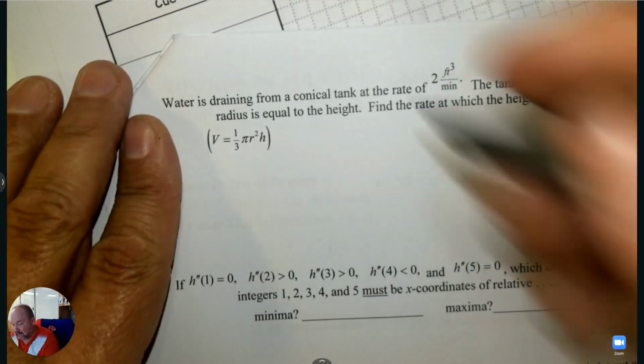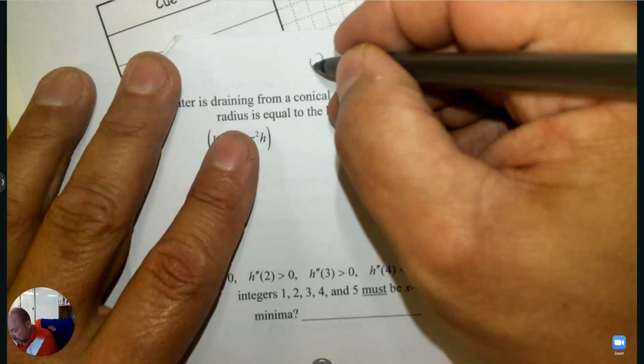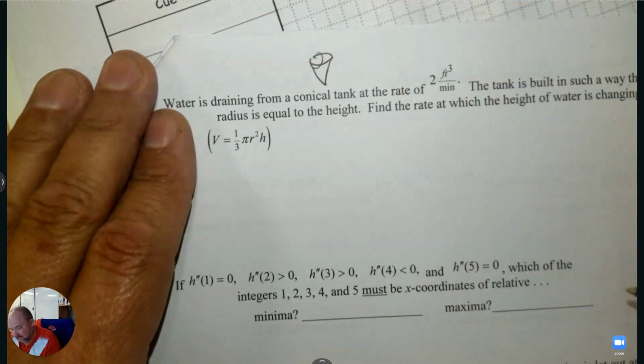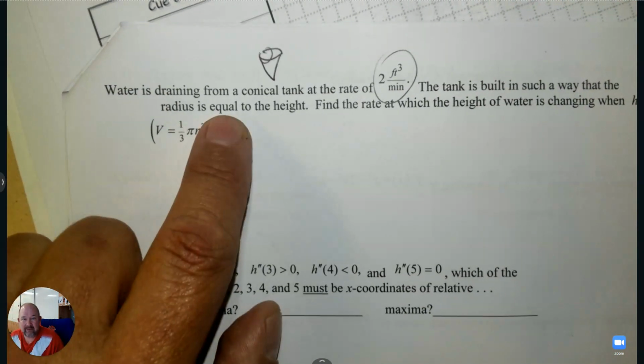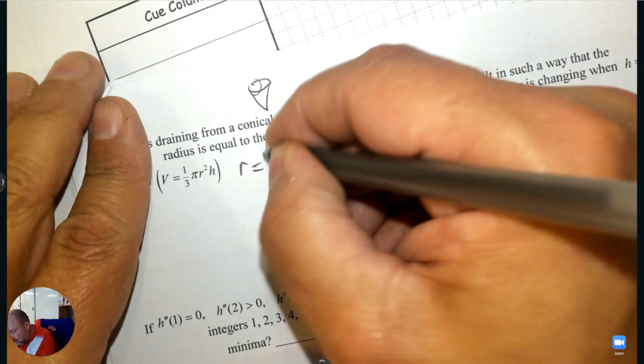Water is draining from a conical tank. That's a cone. Can I draw a cone? There's a cone. At this rate. The tank is built in such a way that the radius is equal to the height.